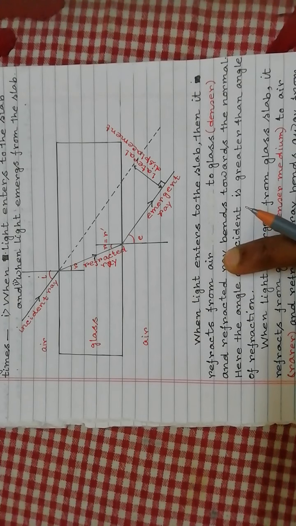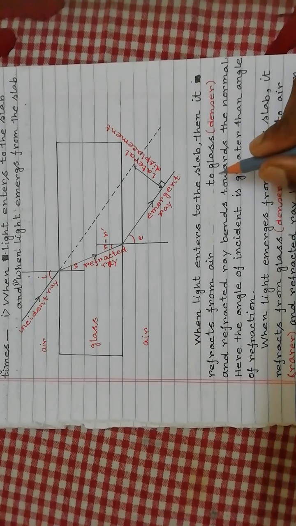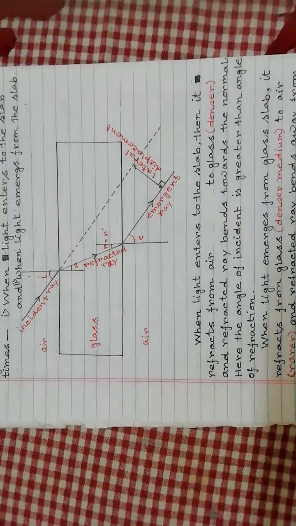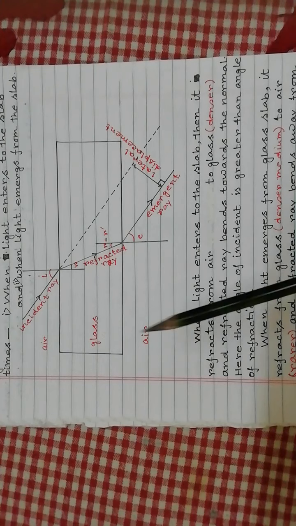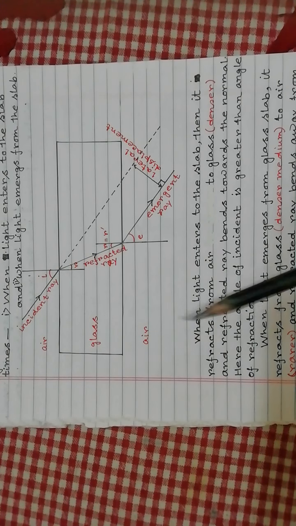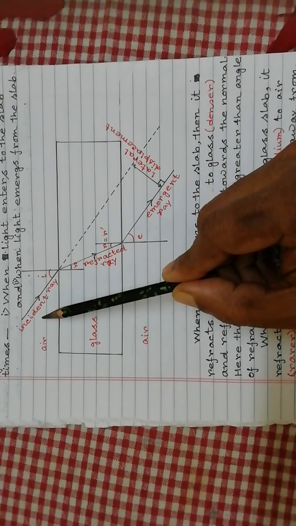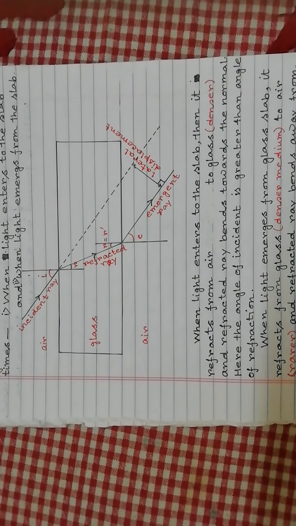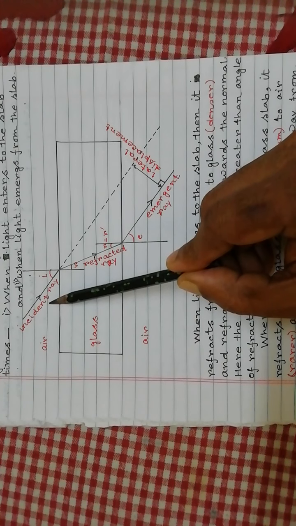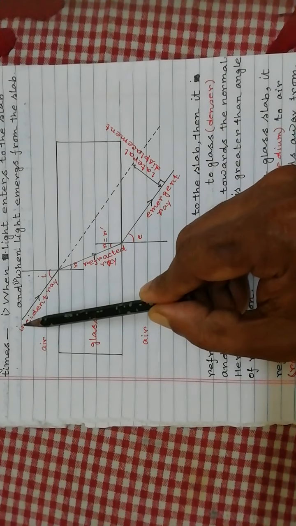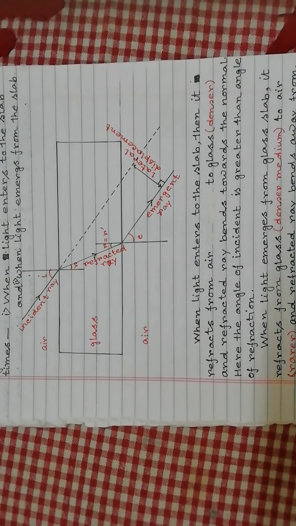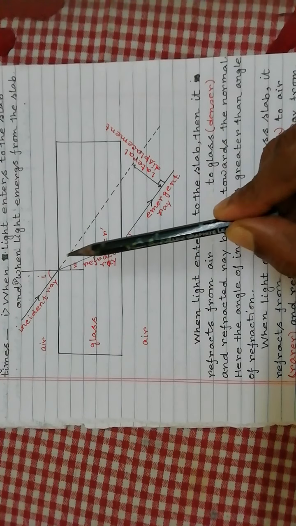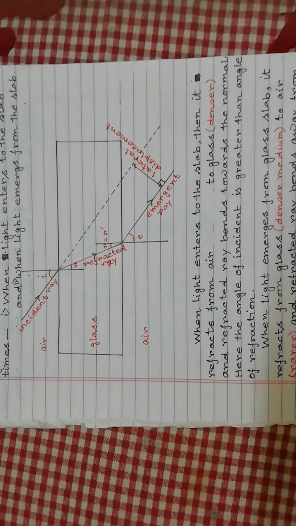It refracts from air to glass. Air is which medium? It is the rarer medium. Glass is the denser medium. That means light refracts from the rarer medium to the denser medium. And that is why light bends towards the normal. It is the incident ray and it is the original path, so it bends towards the normal. It is the angle of incidence i and it is the angle of refraction r.